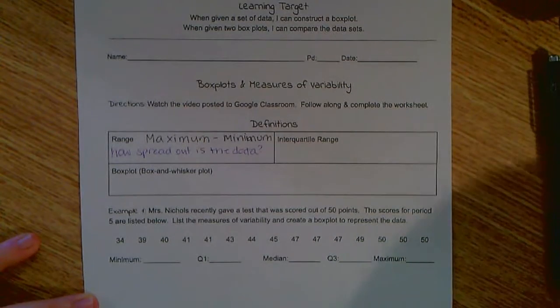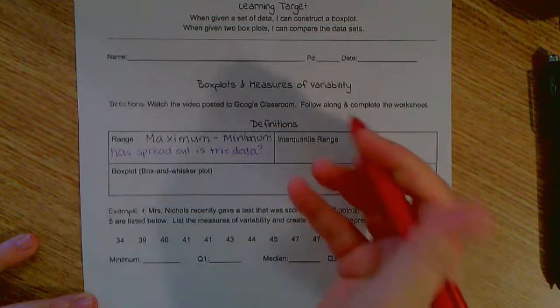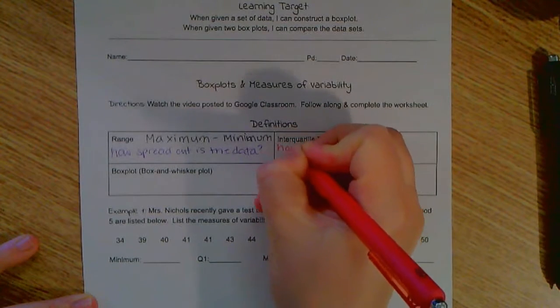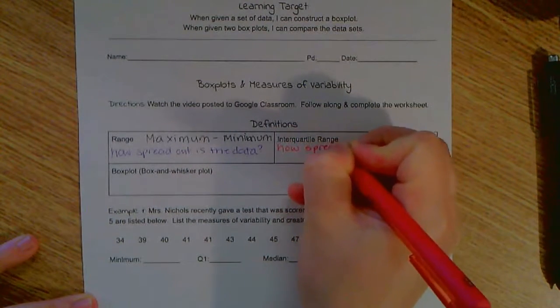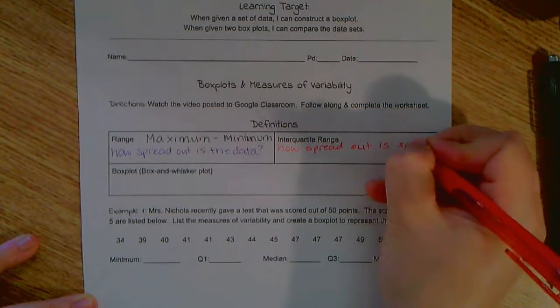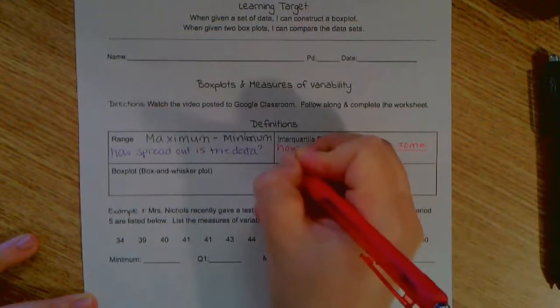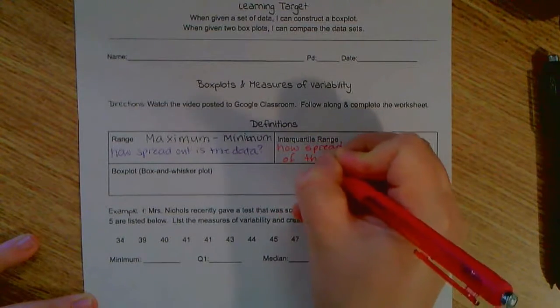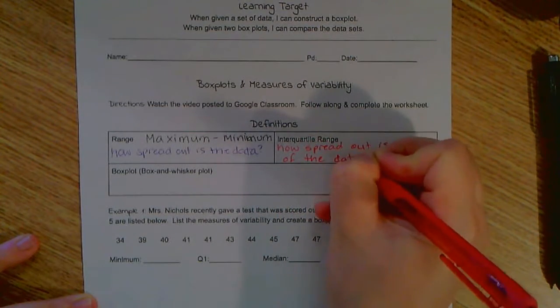The interquartile range describes how spread out some of the data is, and specifically the middle of the data. To calculate the interquartile range, we're going to take the third quartile minus the first quartile, and we'll talk about what those are in just a moment.